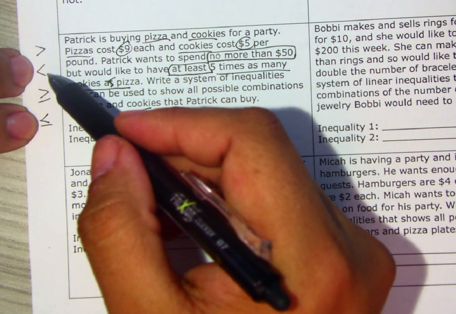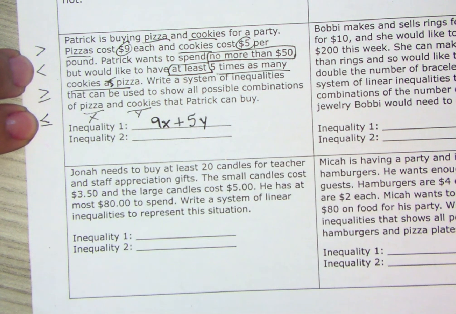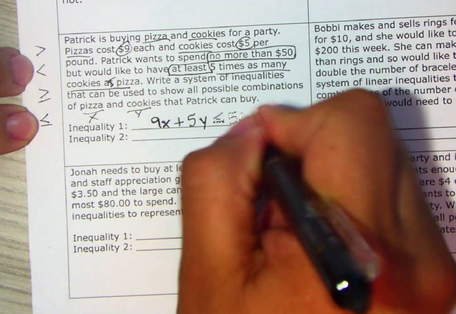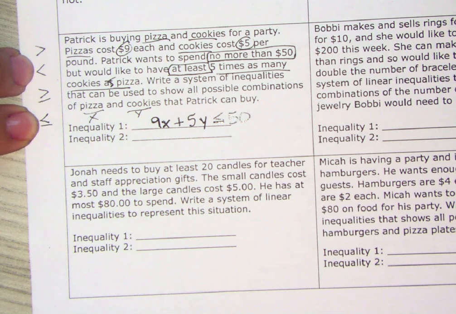If we do less than, that means we cannot have $50. If we do less than or equal to, it means we could have up to $50. So if you're going to spend no more than $50, can you spend the $50? Yes, you can. So that means you're going to have less than or equal to 50. That would be the inequality for that one.